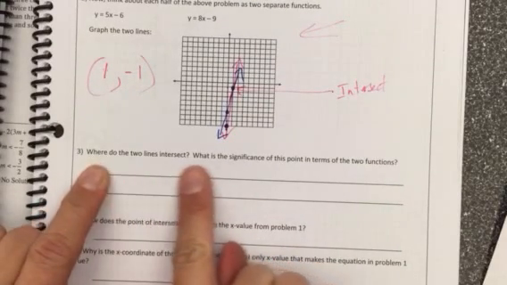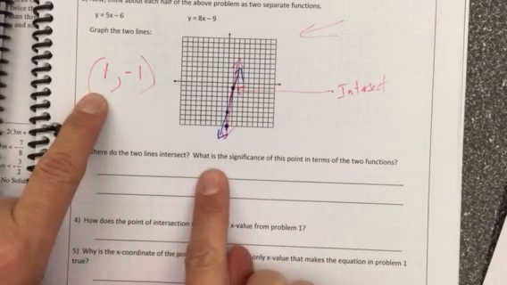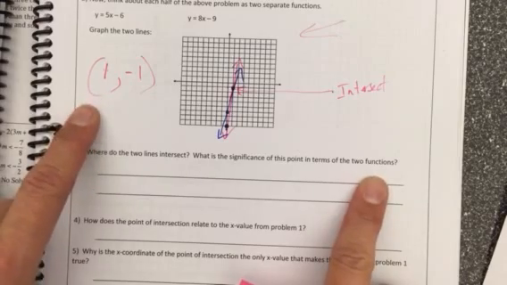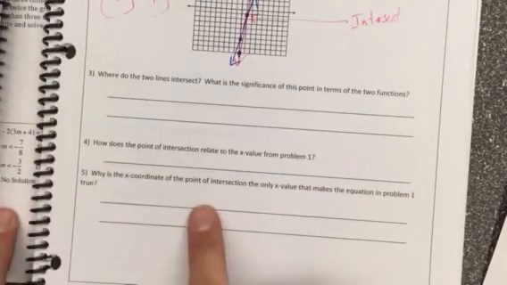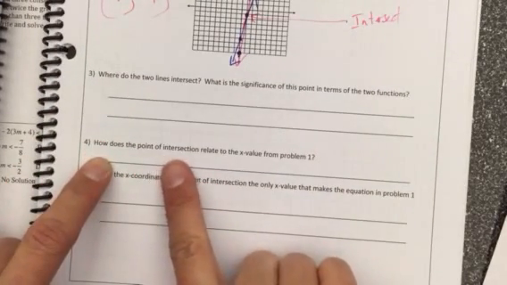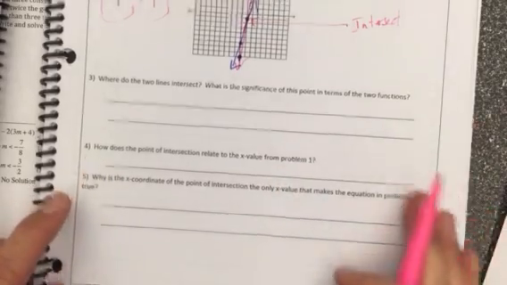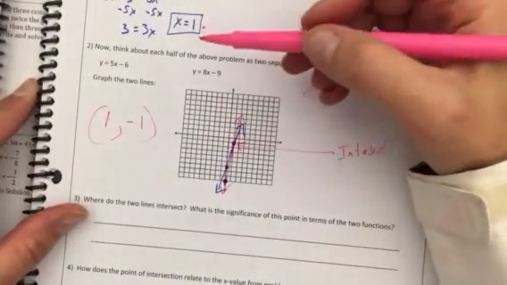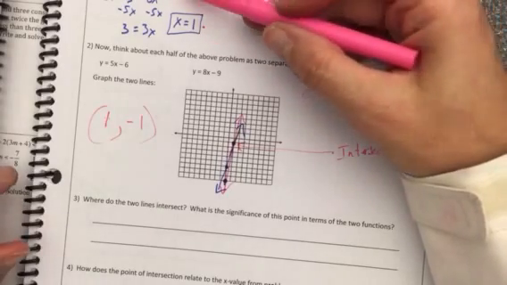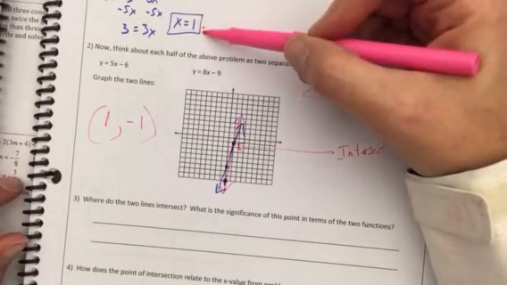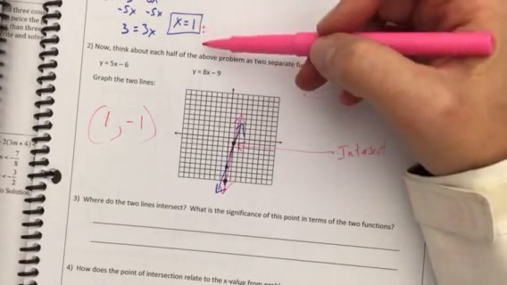Where do the two lines intersect? At this location. What's the significance? I think I just talked about that. Okay, how does the point of intersection relate to the x value from problem 1? Well, the x value is the same thing. So basically we're taking these two equations, setting them equal to each other, and we're finding that our x value is going to be 1. And that's it.